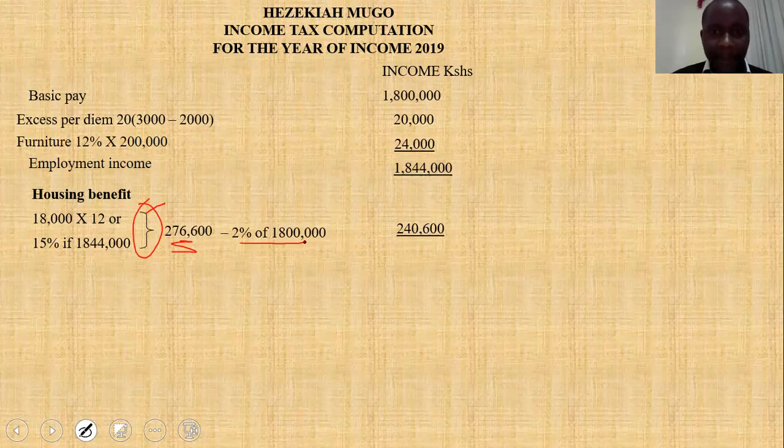So we get the summation 1844 plus 240,600. Total benefits is 2084,600. Hope it is clear up to that point. 2084, the total benefits. Now, if we were dealing with this at the point where we had arrived last week, we'd be computing tax at this point.